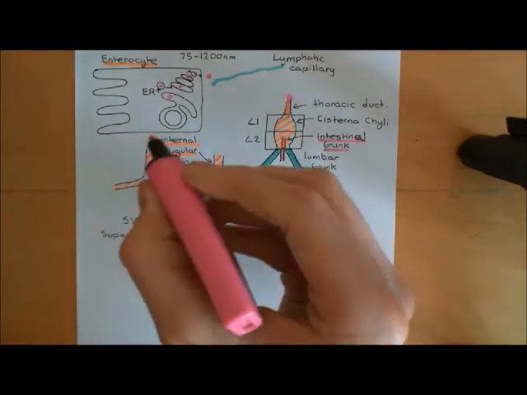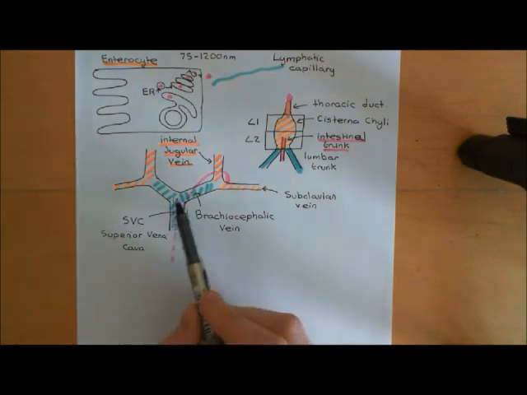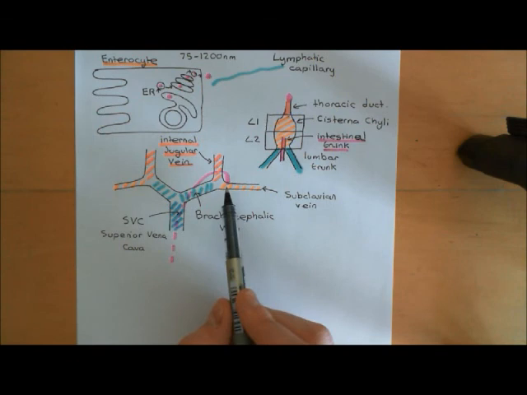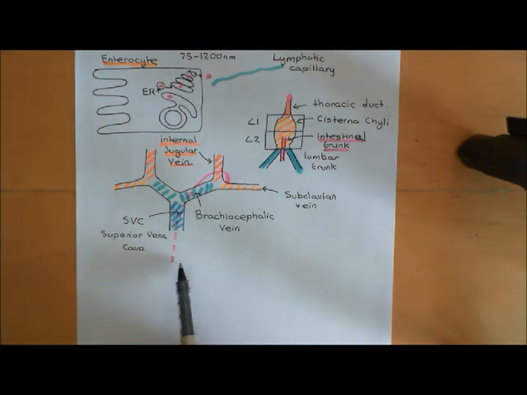So it moves over onto the left-hand side and drains into the left subclavian vein there. This means that these chylomicrons are going to come up in the thoracic duct, and they're then going to drain into the left subclavian vein, therefore into the superior vena cava, and then they'll go into the right atrium, into the right ventricle, they'll go around the pulmonary circulation, into the left atrium, into the left ventricle, and then they'll go around the systemic arterial circulation.